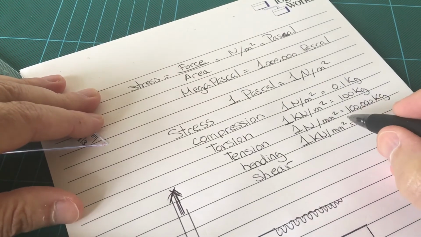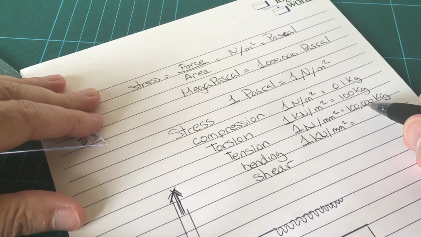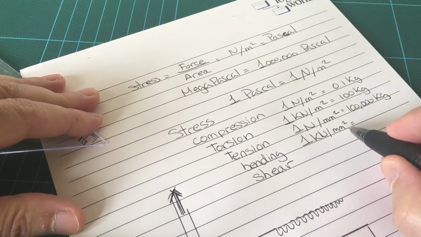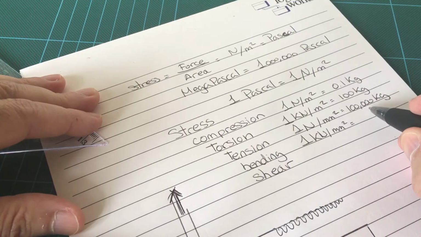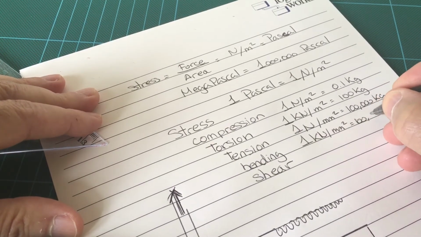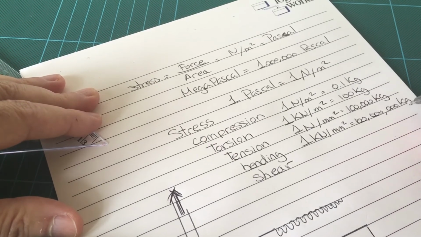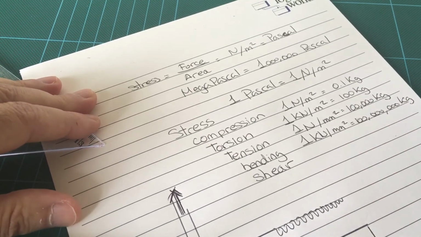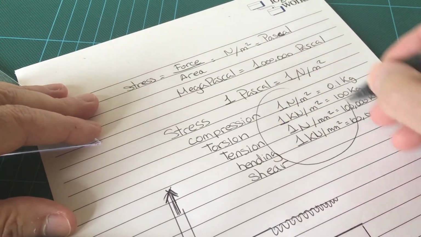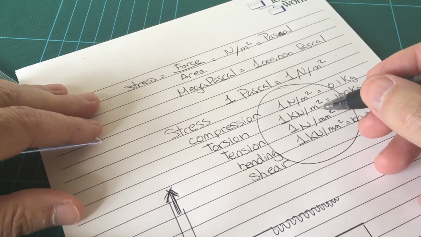Now we're putting on that table 100,000 kilograms, but if we do 1 kilonewton per millimeter square, we are multiplying this by 1,000. So we're doing 100 million kilograms. And these are the units we're going to be looking at and using during our exercises.